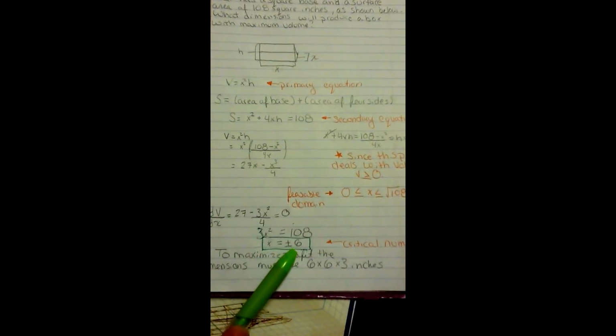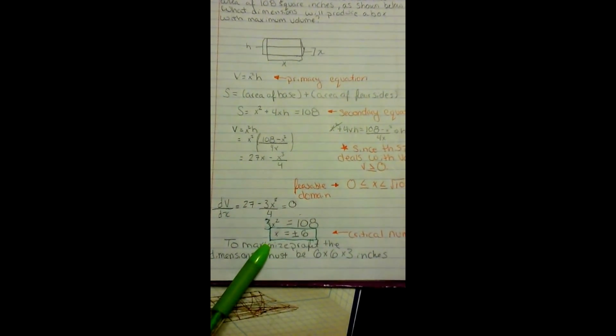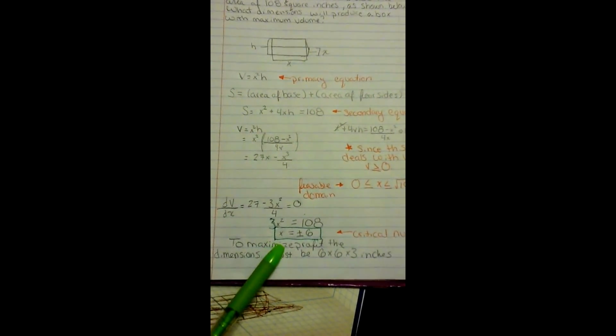3x squared equals 108. We got 108 from multiplying 27 by 4. So then we divided by 3 and took the square root, and x equals plus or minus 6. This is the critical number. To maximize the volume, the dimensions must be 6 by 6 by 3 inches.